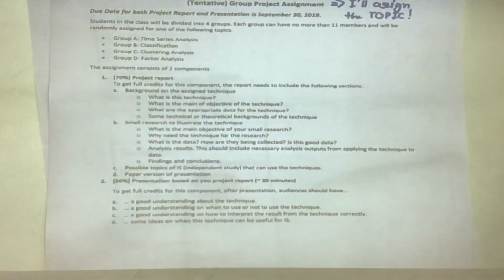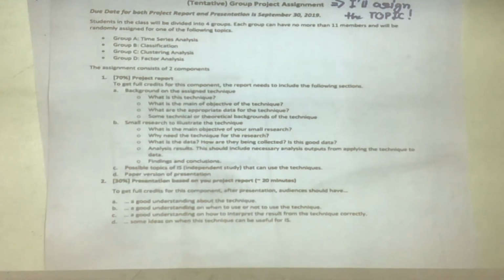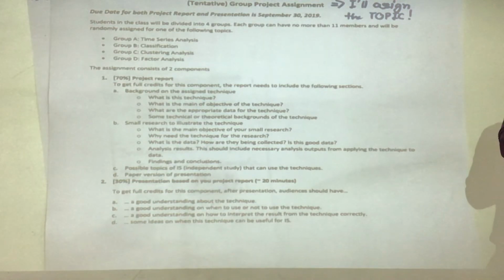The syllabus said that there are going to be some kind of group project assignments. So the detail is this. Your class will be divided into 4 big groups. Right now I think that we have more international students, so maybe the number of people in the group might be more. But basically, you just break into 4 groups.